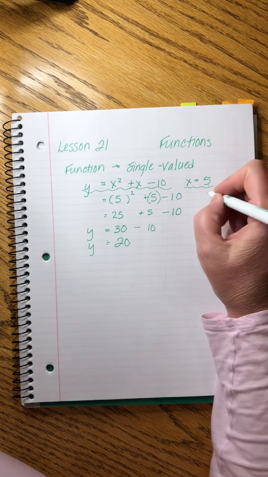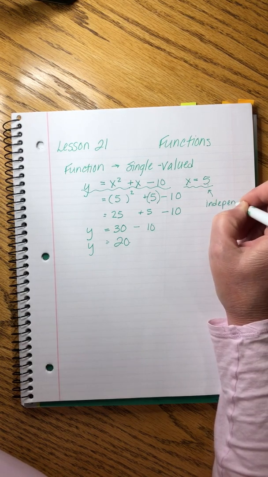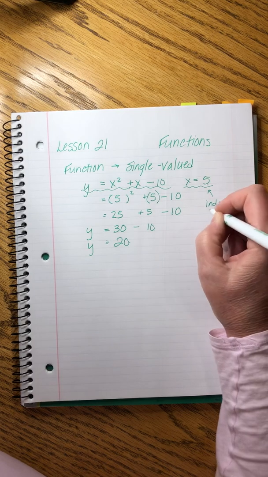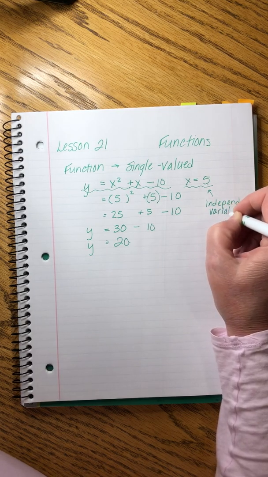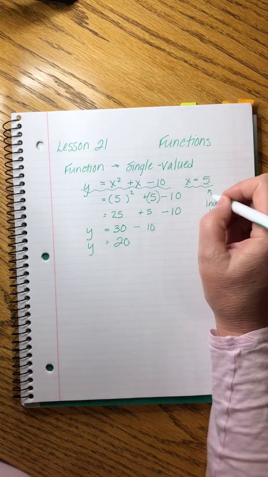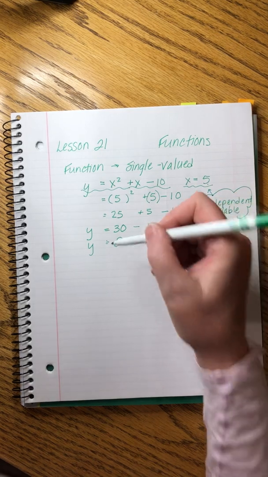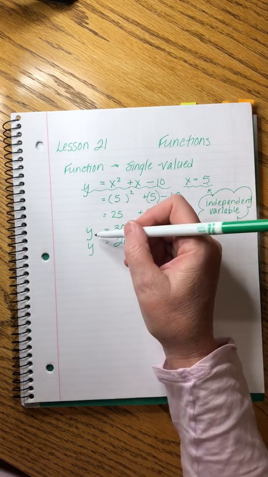We call 5 the independent variable, because we can pick that randomly and we can change it if we want, right? It doesn't have to be 5. We could put in negative 36, but we know that we would get an answer and that answer would always be the same.